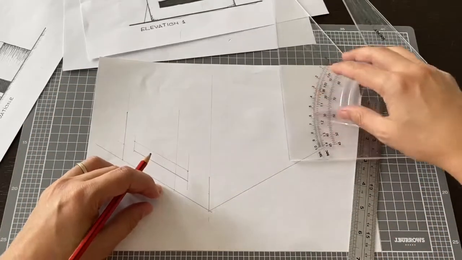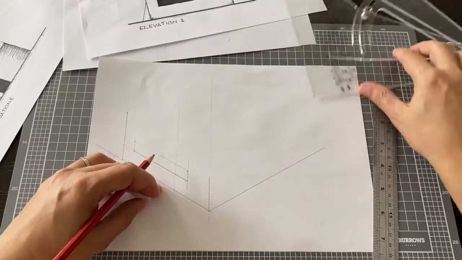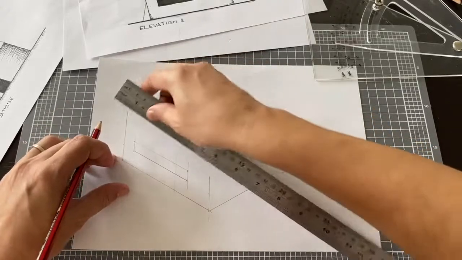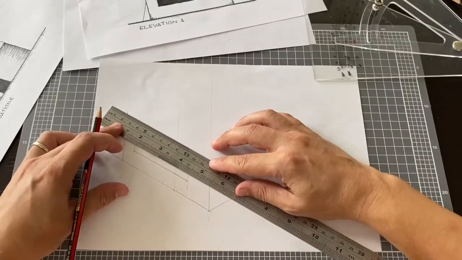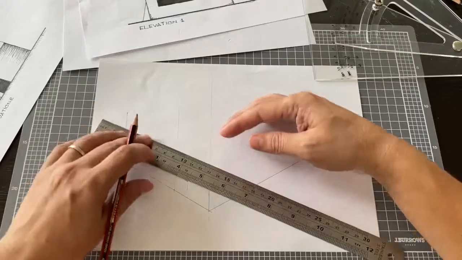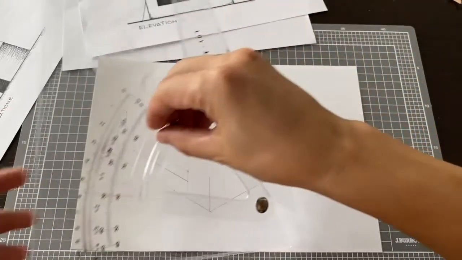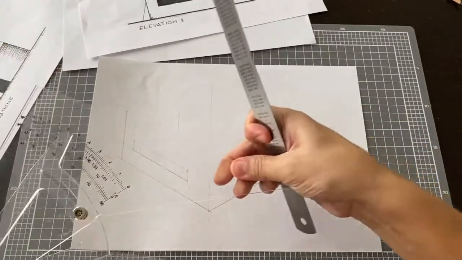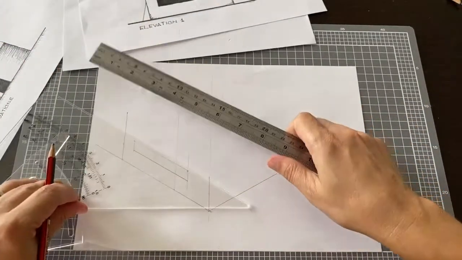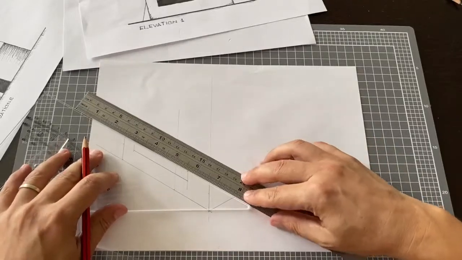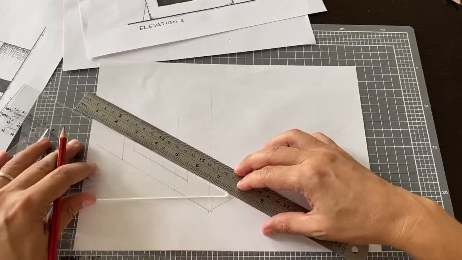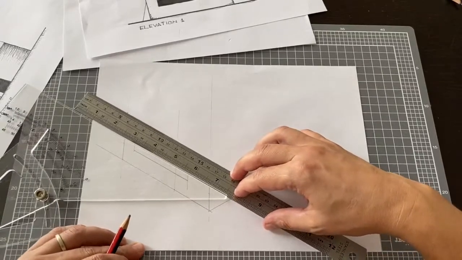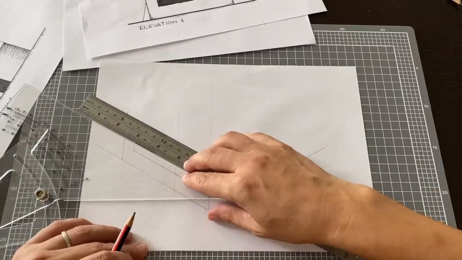Okay, so we know that this is going to be the same. So you can actually start drawing parallels if you want to this line. So in order to draw those parallels, you can just use the 30-degree angle and pull it through.